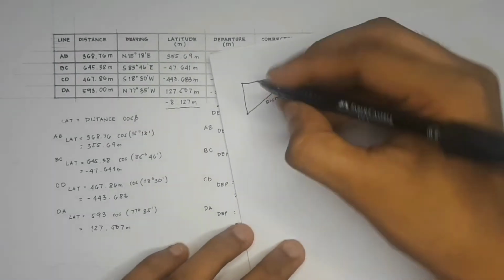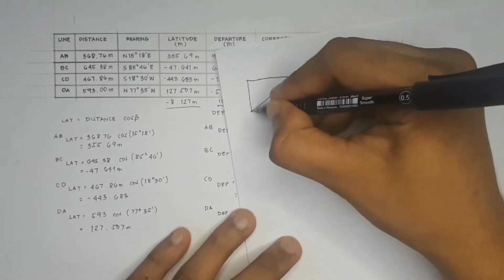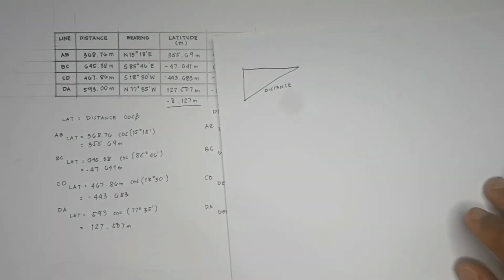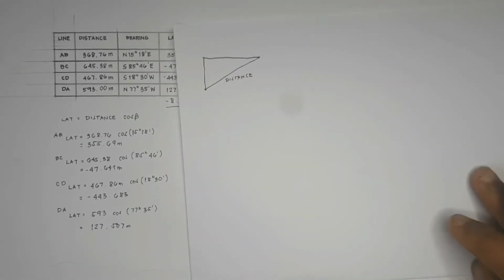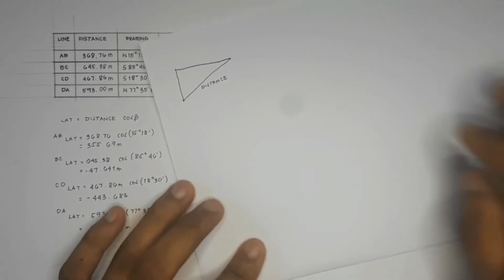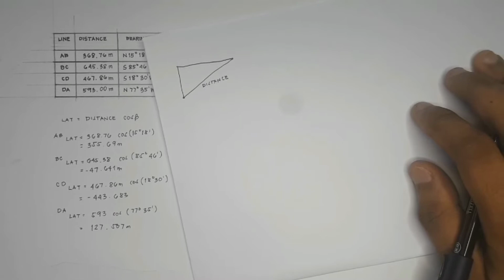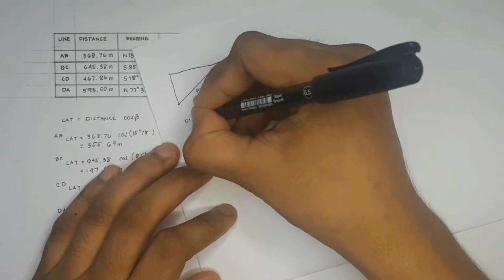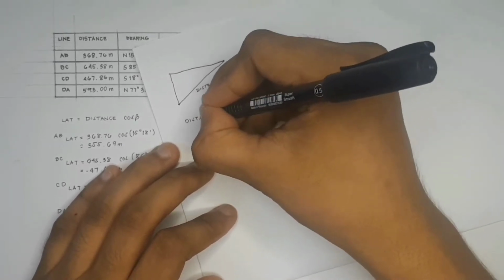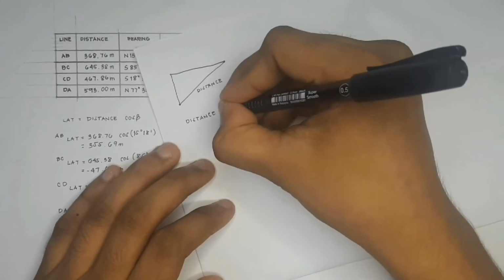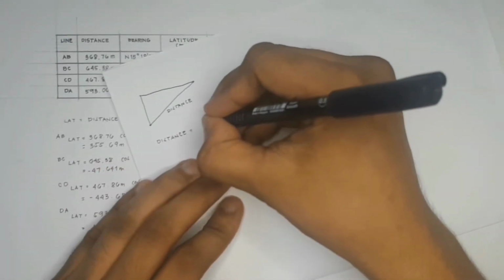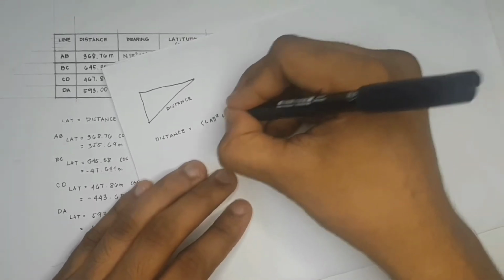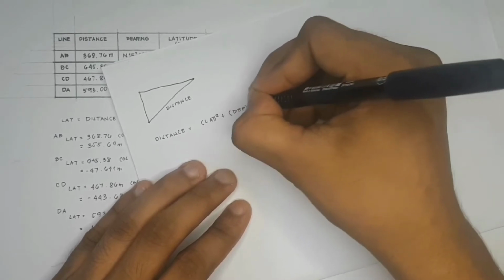Our distance is the connection between this point and this point. So how are we going to compute for our distance? By the Pythagorean theorem, the distance is equal to the square root of latitude squared plus departure squared.